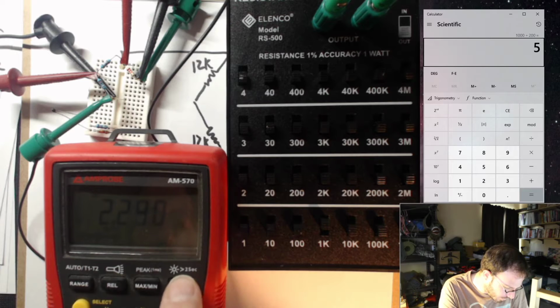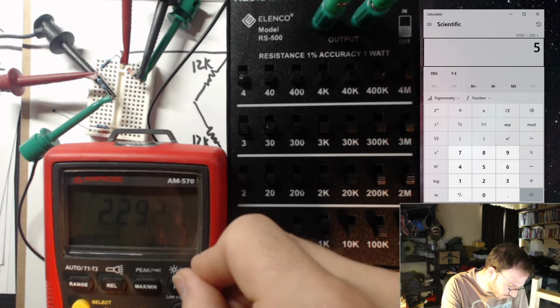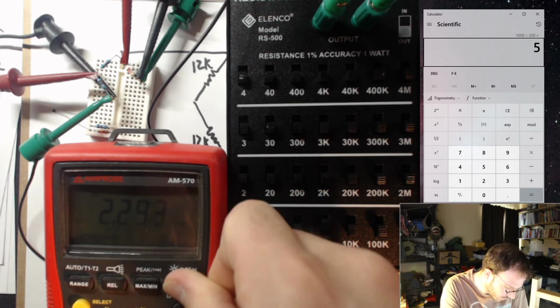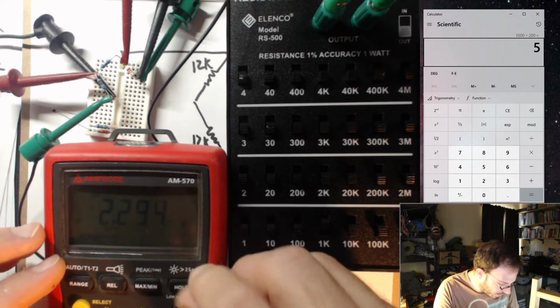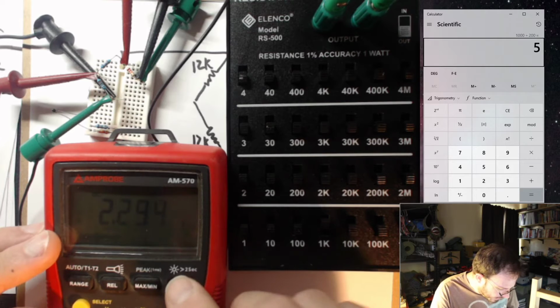I am checking to see right now if my multimeter lights up on the display, and it should.